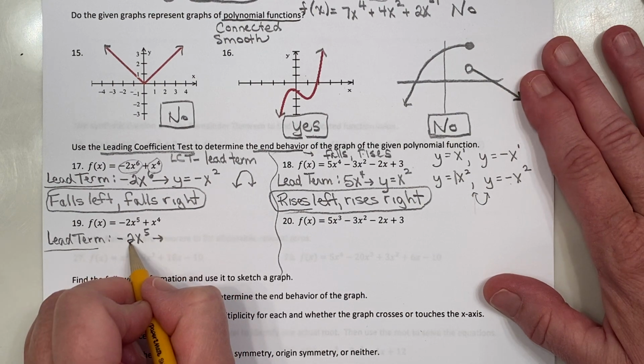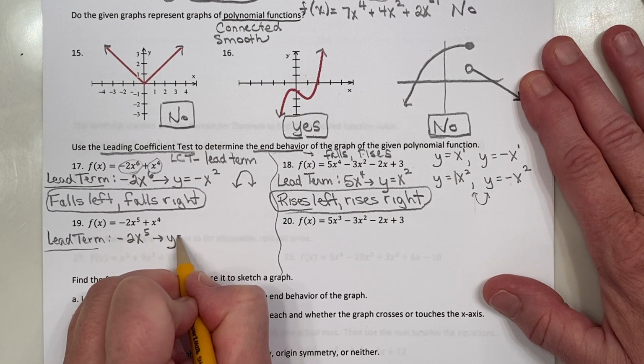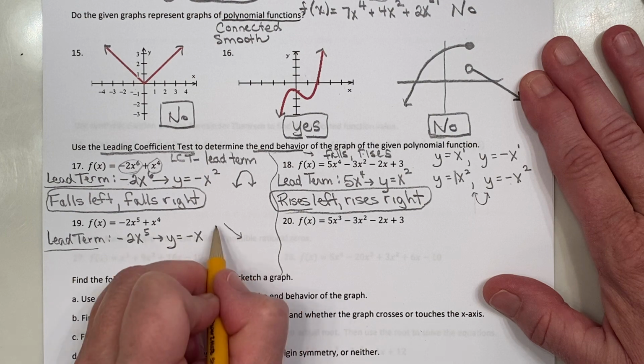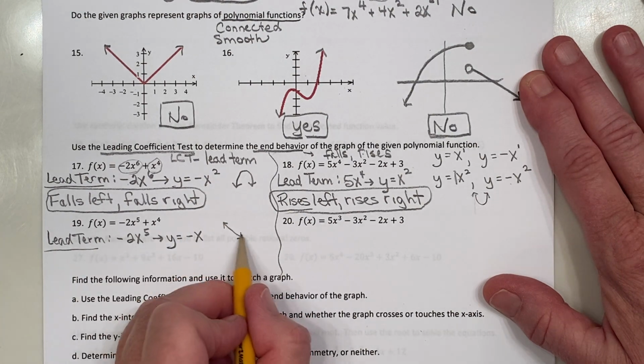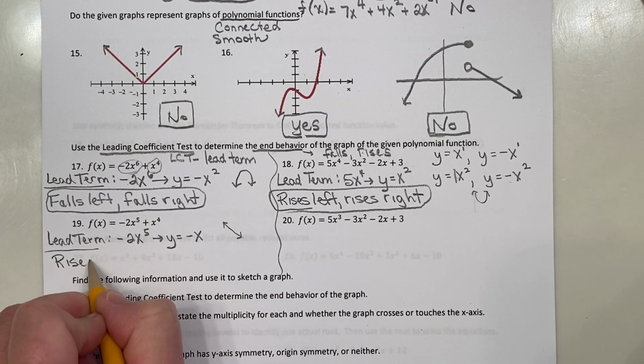Odd exponent, negative coefficient. So all I have to do is remember, what does this graph look like? It's a linear function, a line that starts up here and finishes down here. So we say rises left, falls right.